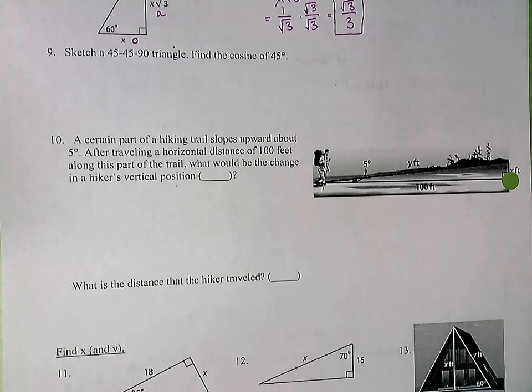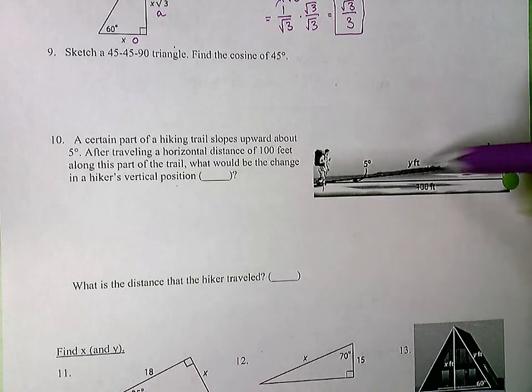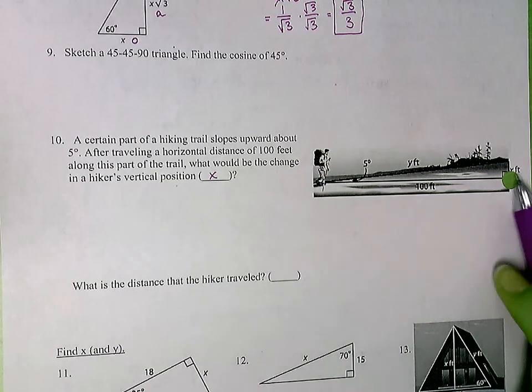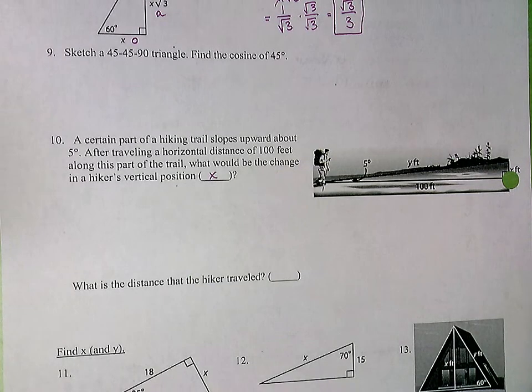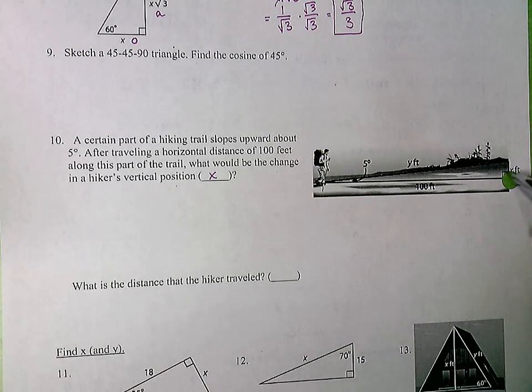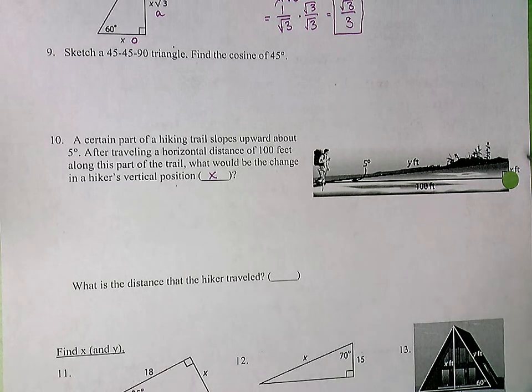Vertical is up and down. Okay, which one of those two variables would we be looking for if I'm finding the vertical position? This one or this one? X or Y? X. Okay, vertical is up and down. Okay, I'm finding that vertical position. Now to do this, I have a right triangle formed here. I know it's hard to see, it got cut off, but that's that little box in the corner of that right triangle. Okay?